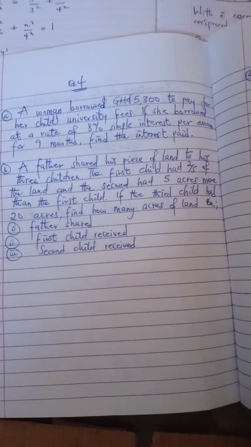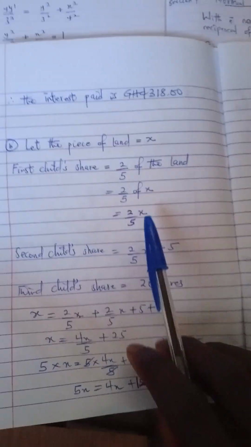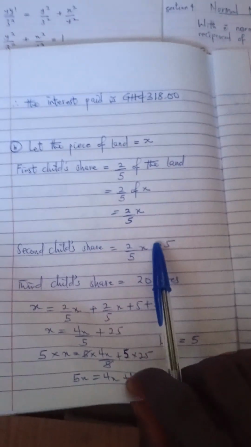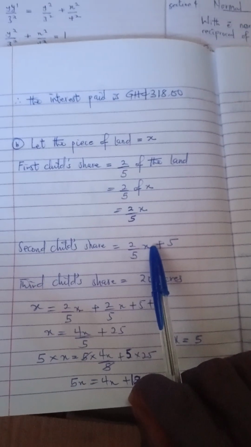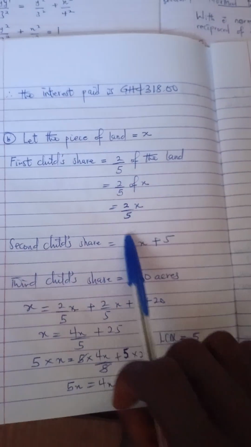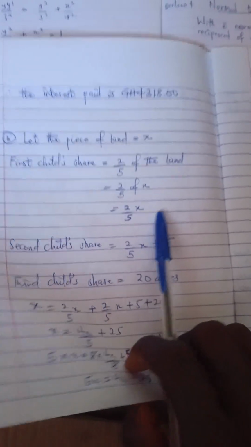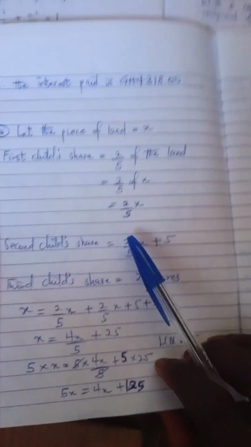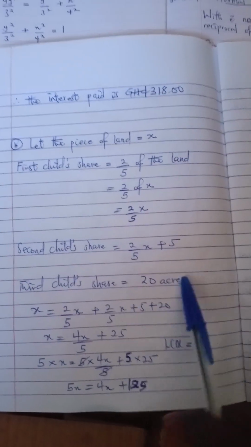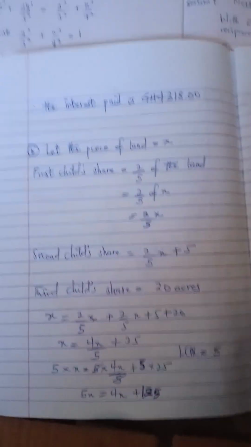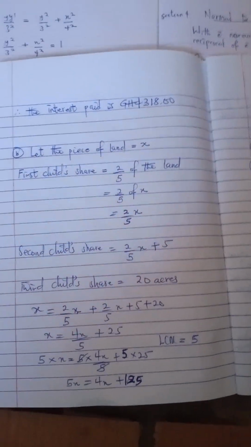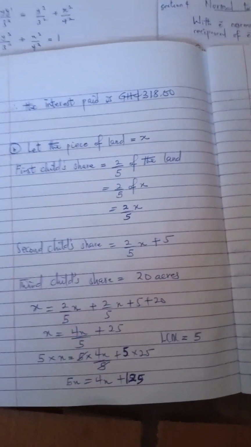The second child had 5 more than the first. So if the first child received this, then the second child is receiving 2/5 x plus 5. Now this is what the second child received. When you continue, if the third child had 20 acres of land, so the third child has 20 acres of land. With this preamble, we can solve for the father's land, the first child's share, and the second child's share.